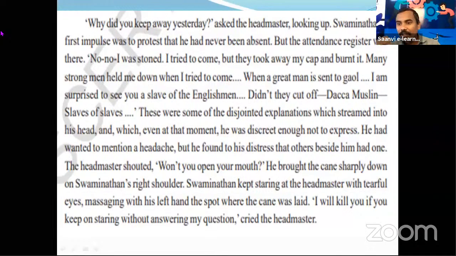So when your teacher punishes you, will you laugh? No, you will start crying, isn't it? Suddenly your eyes will be filled with tears. So here the same thing happens. Swaminathan kept staring at the headmaster with tearful eyes, massaging with his left hand the spot where the cane was laid, massaging with his left hand, right shoulder, left hand, massaging with his left hand the spot where the cane was laid.